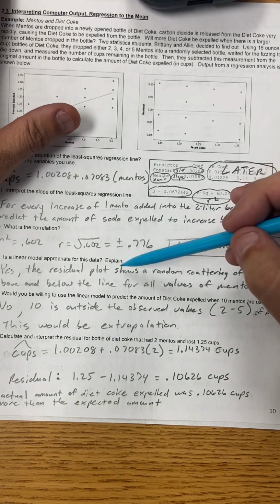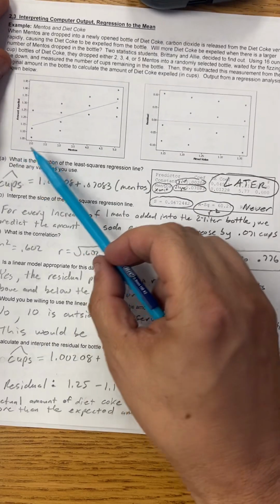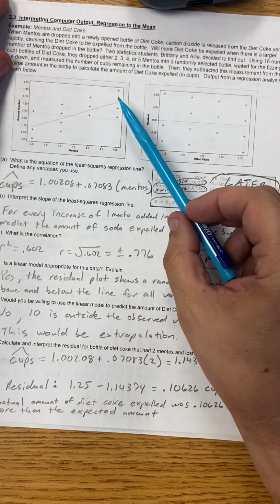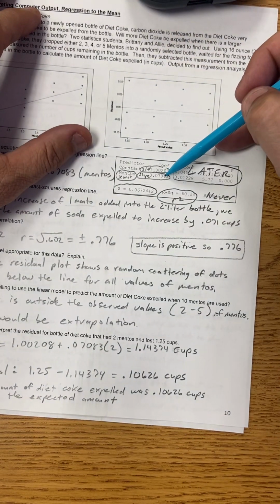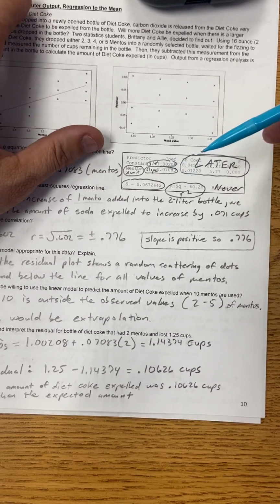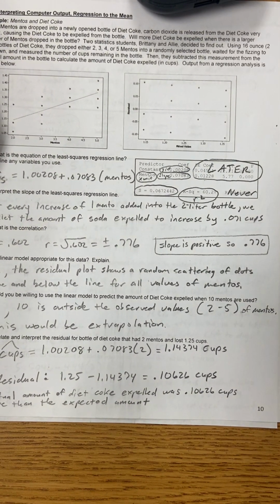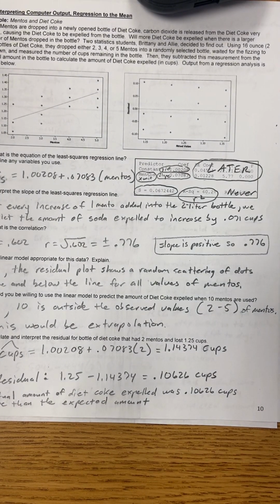Now, is it positive or negative? Well, this clearly shows a positive relationship, or the direction is positive, and our slope is positive. You also cannot make the argument that putting in more Mentos would make less soda come out. That doesn't even make sense. But they won't usually give you all 3 of those, but we did have that in this one, but one of those 3 will be available. Is the linear model appropriate? This is on your tests. Yes.